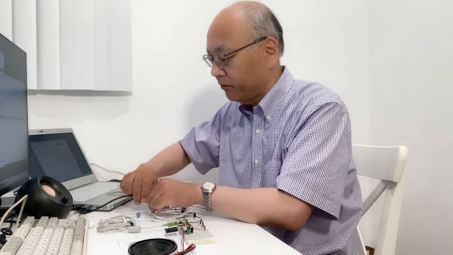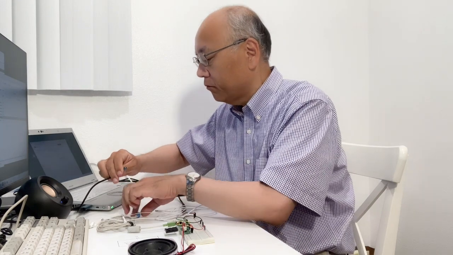So I'm gonna connect my amplifier again for the double check. But still no sound. I can hear a faint noise, but I can't hear the music.